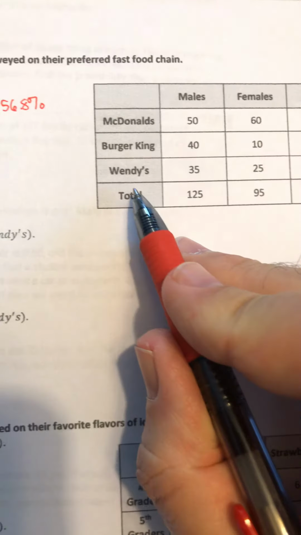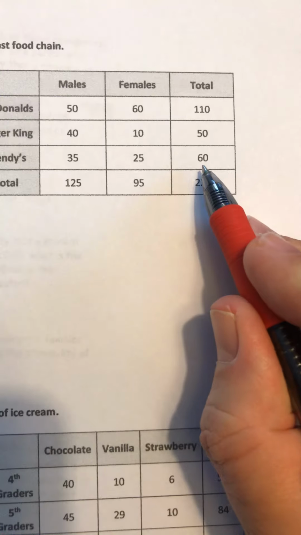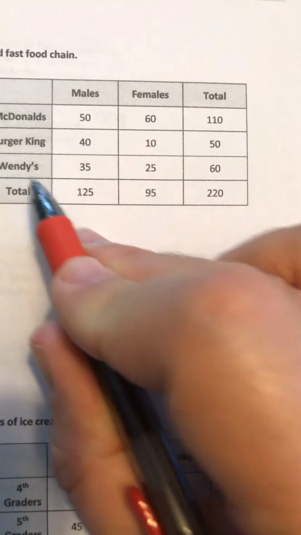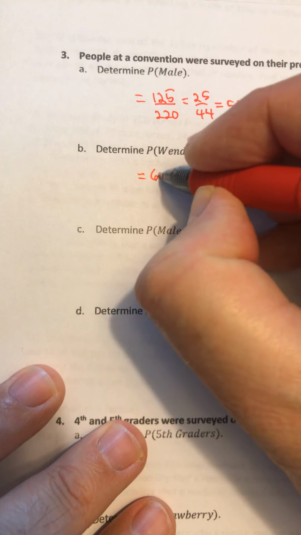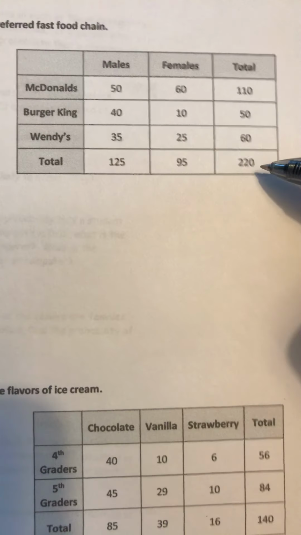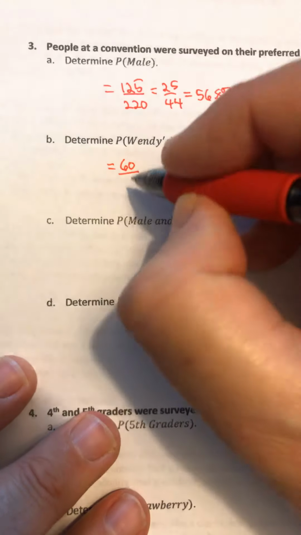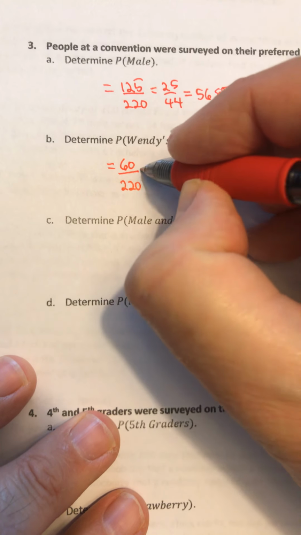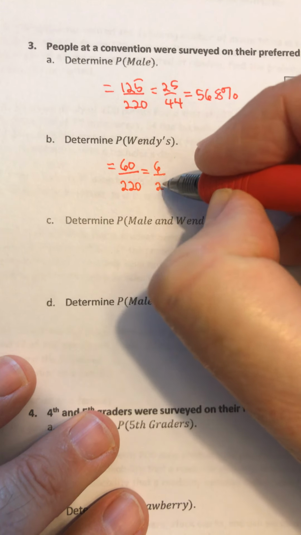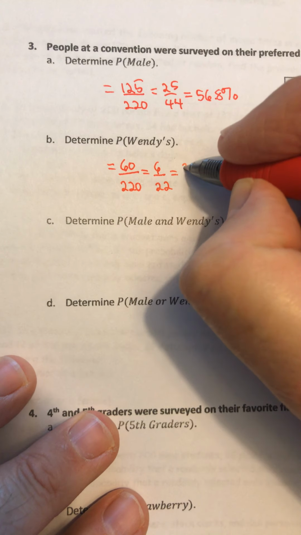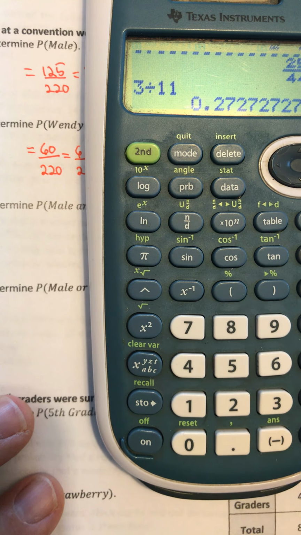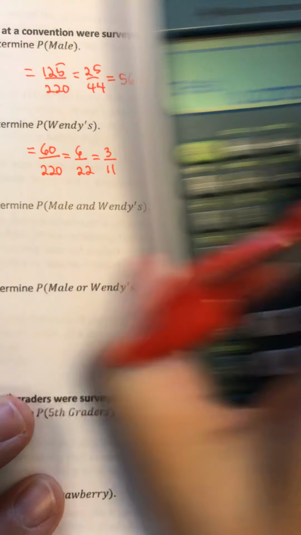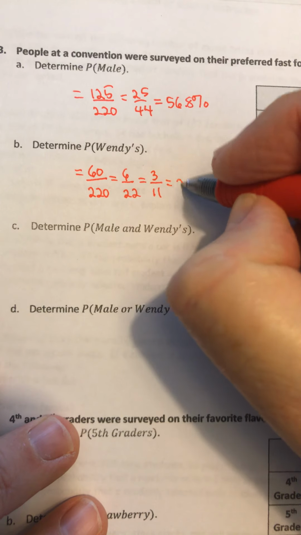So here, Wendy's, I see there's a total of 60. 60 people chose Wendy's. So that's the outcome that I wanted over the possible outcomes in the sample space, 220. Now I can cross off those zeros real quick. Reduced by 2, 3/11ths. Now, if I wanted that as a percent, 3 divided by 11 is 27.3 or 27%.